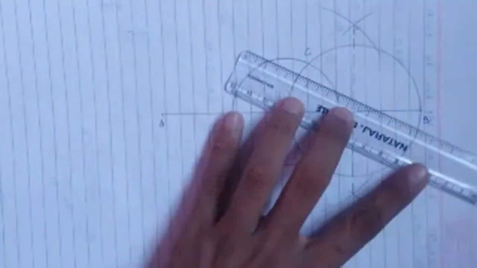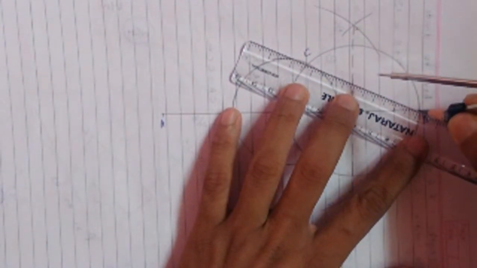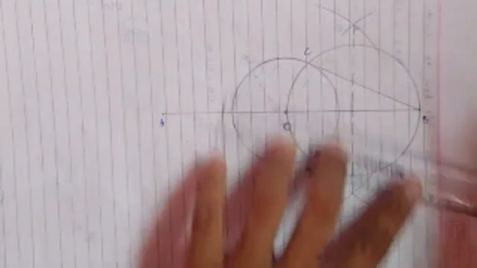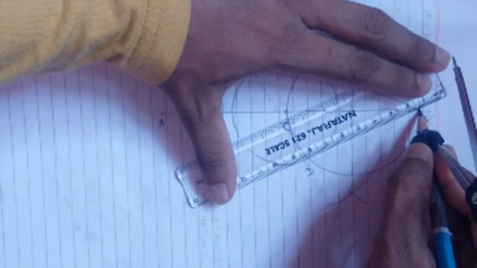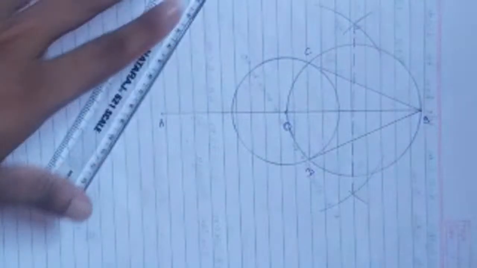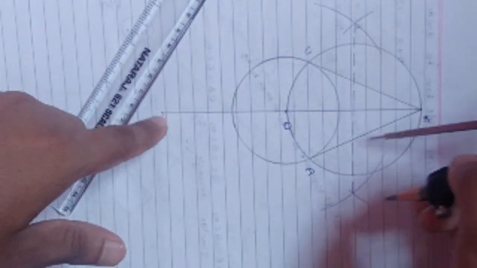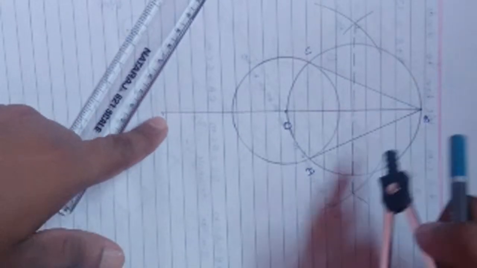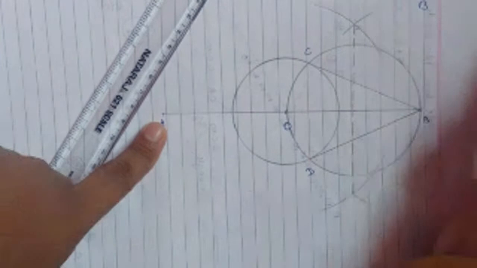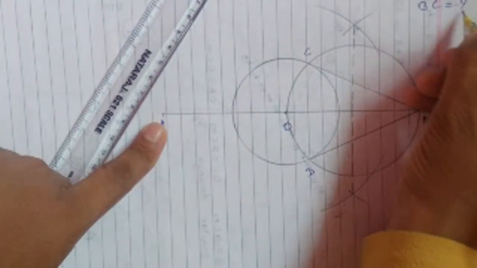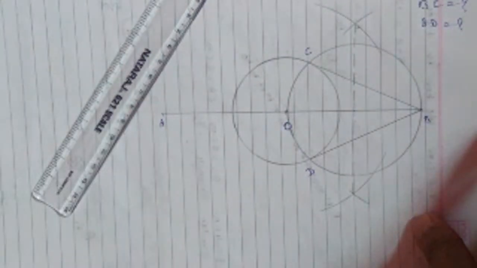Now here BC is the tangent as well as BD is the tangent to the circle. These are the 2 tangents. BC and BD are the 2 tangents. You have to measure this length. I'll write here BC and BD. These 2 lengths you have to find out.